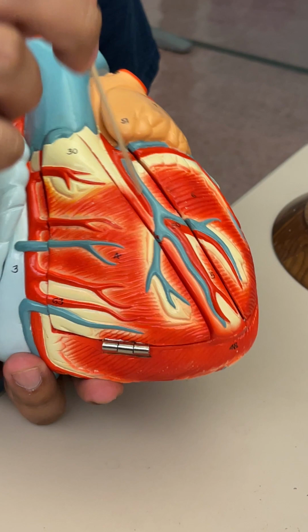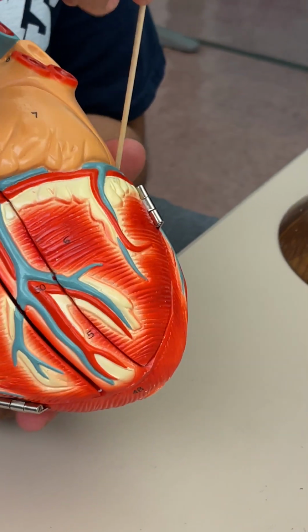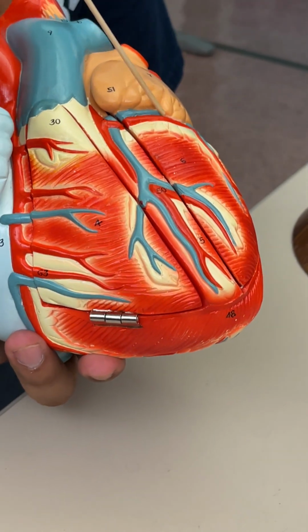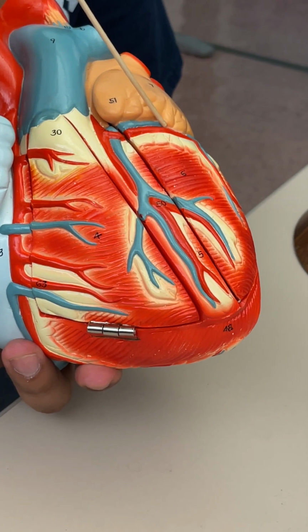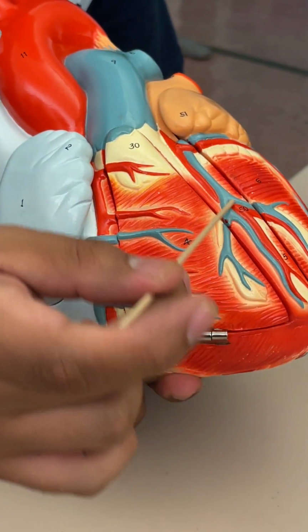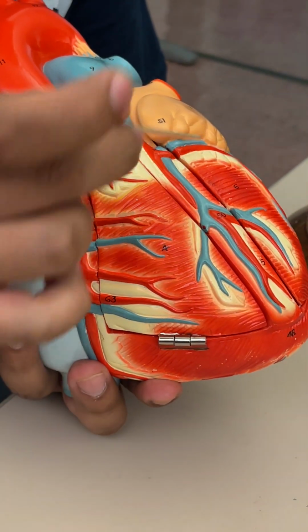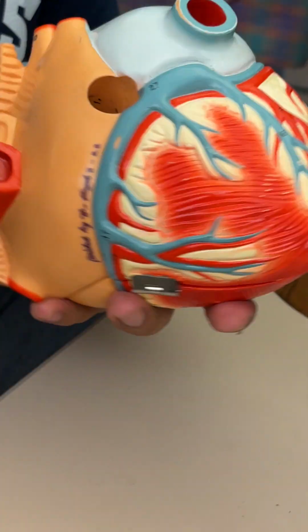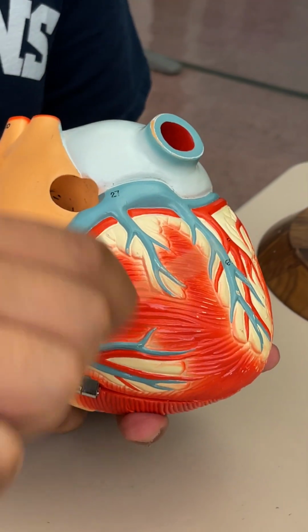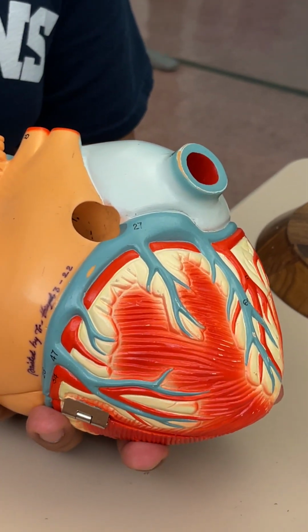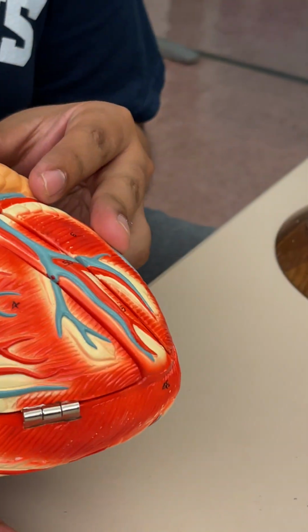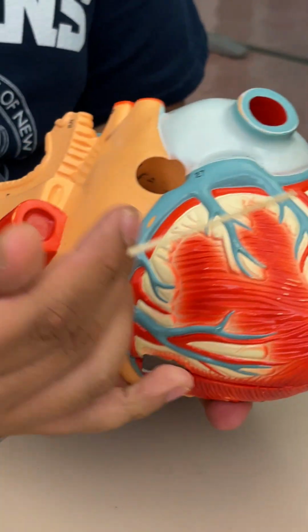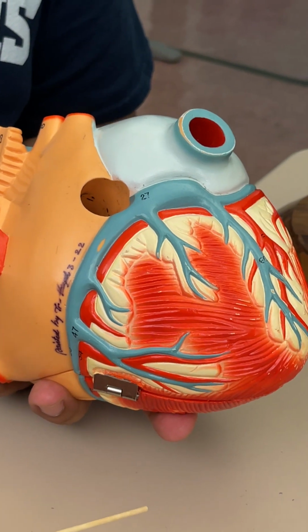You gotta be careful. Same thing, circumflex branch artery, they're not going to ask you 49. They're going to ask it up here in the front. There's no number, right? Great cardiac vein, blue. On the posterior, number 60, here's the middle cardiac vein. Great cardiac vein, middle cardiac vein, number 60.